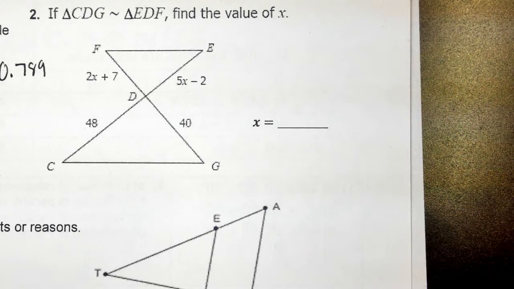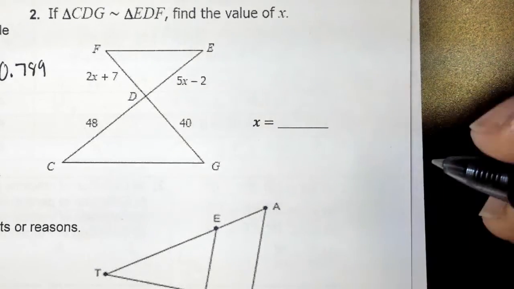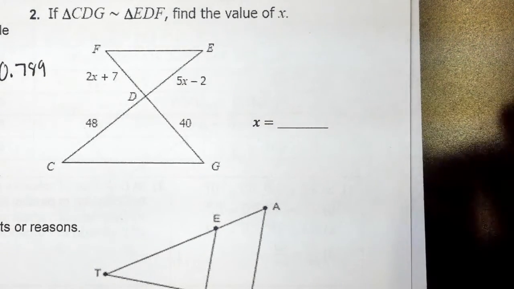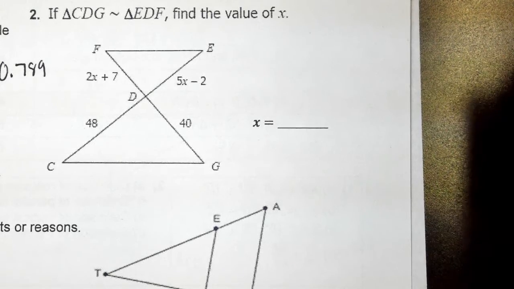Alright. If triangle CDE is similar to triangle EDF, they gave you similarity statements on here. If they give you a similarity statement, use it. It says find the value of X. On this one, they give me similarity statements. They're telling me how I can write my proportions. So I'm going to just match up the way they're telling me.